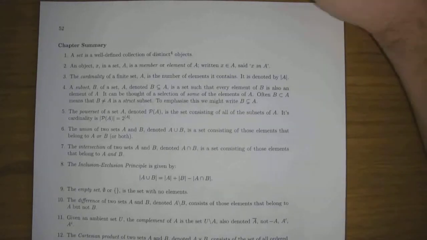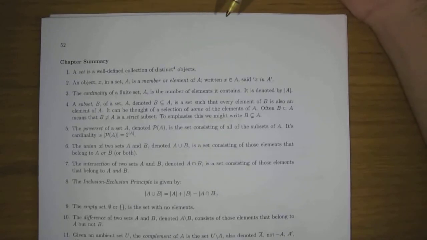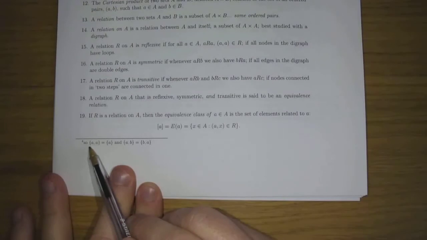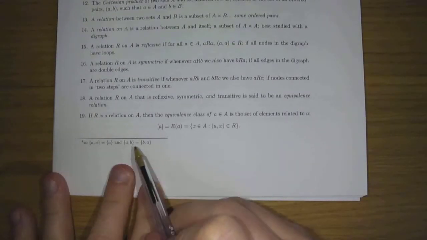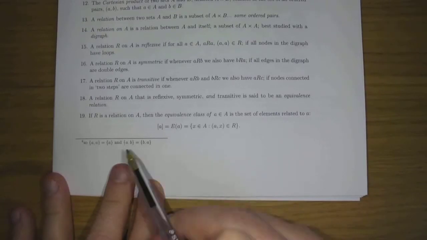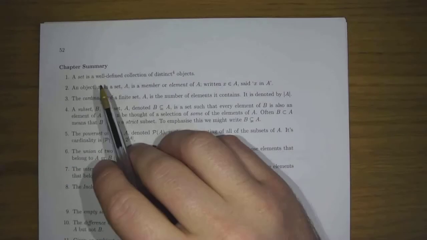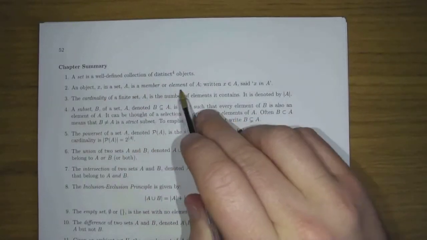Okay, so a set is a well-defined collection of distinct objects, and order is not important. Distinct objects means the set containing A and A is just the set containing A. You don't have duplication, and order is not important. The set containing A and B is the same as the set containing B and A. An object X is in a set, or you say it's a member of the set, or an element of the set.